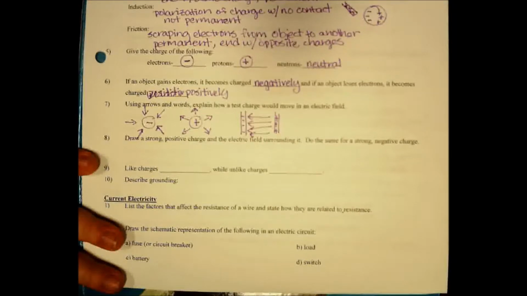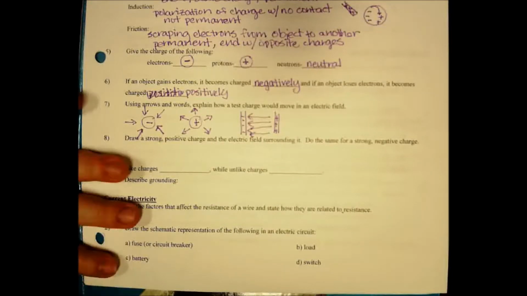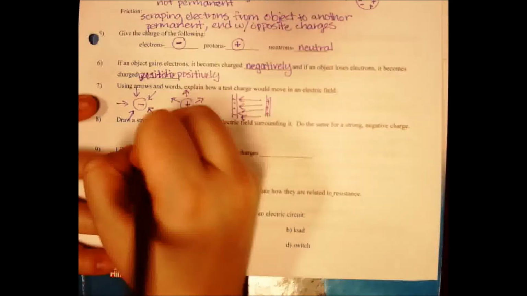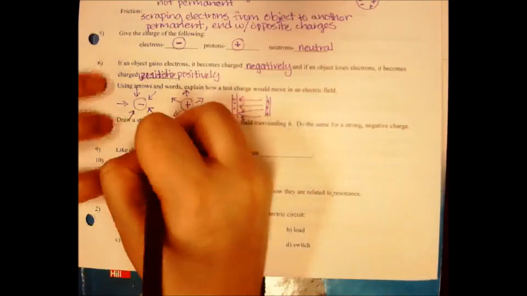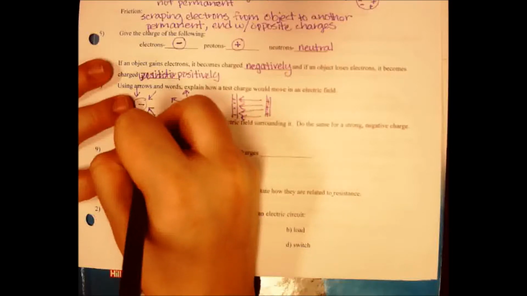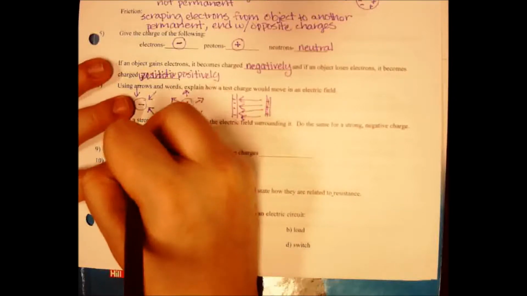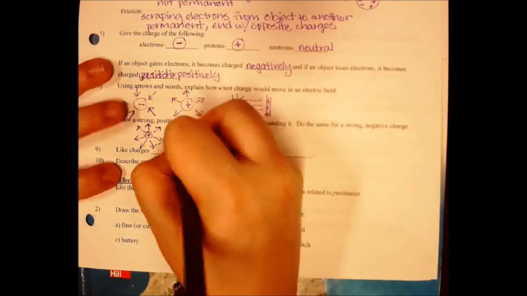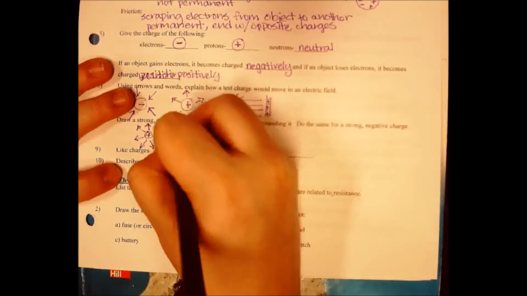Draw a strong positive charge and the electric field describing it. Do the same for a strong negative charge. So that's basically what I just did. Positive charge is outwards. I'm going to add lots of arrows because the number of arrows indicates the strength of the field.